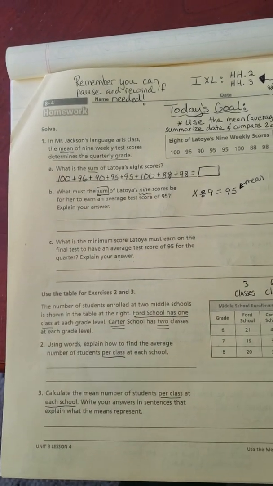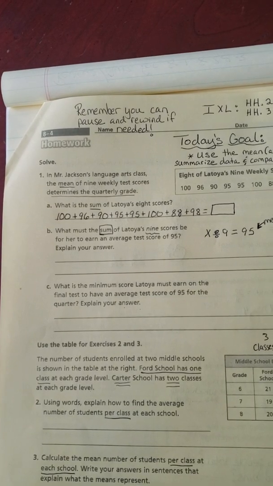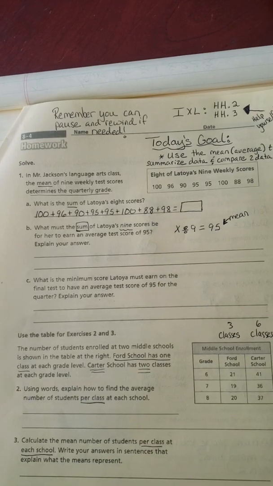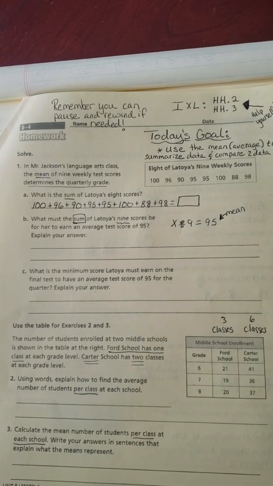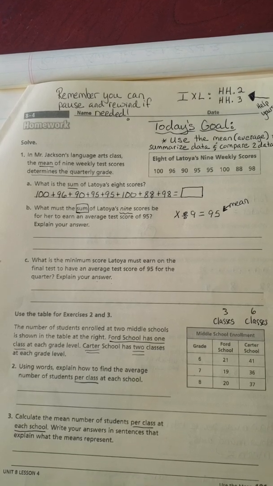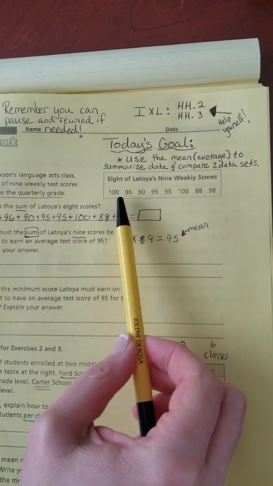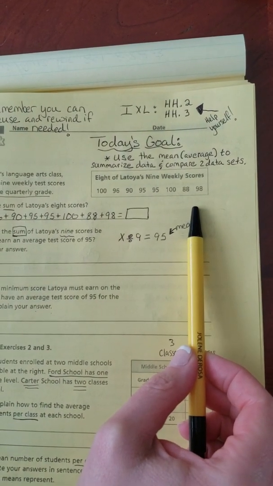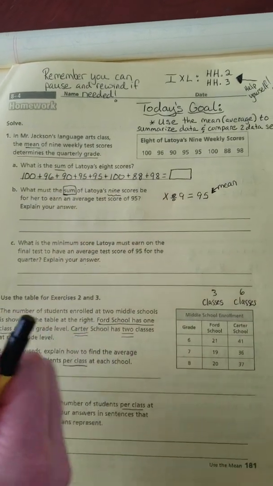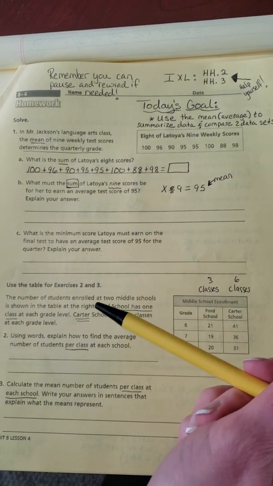In Mr. Jackson's language art classes, the mean of 9 weekly test scores determines the quarterly grade. You can relate to this because this is exactly how we get your quarterly grades. We take all of your grades up, average them, and that's your grade that determines your report card grade. So we have a student, her name's Latoya. So far we have 8 weekly test scores. All right, it's a 9-week quarter, so we're going to do some math, and we're going to figure out what she needs to get the average she wants.